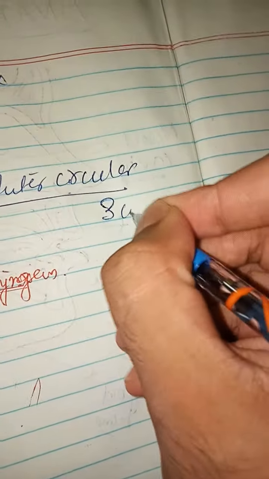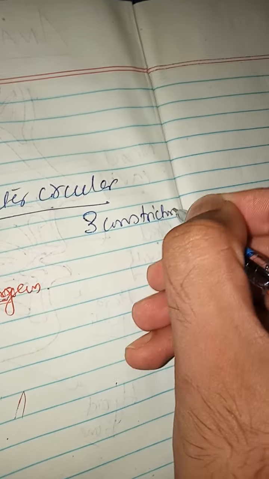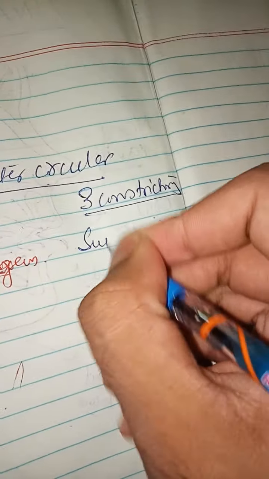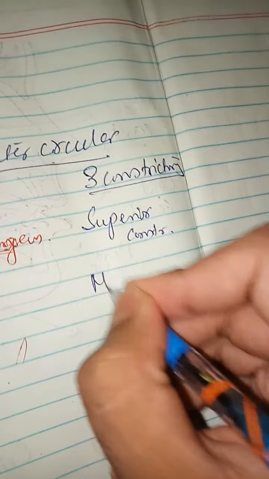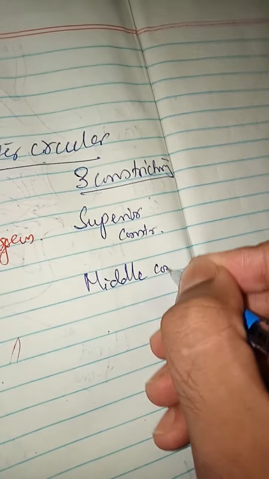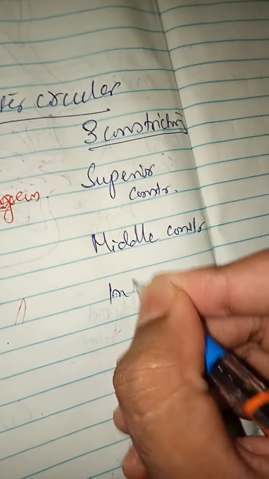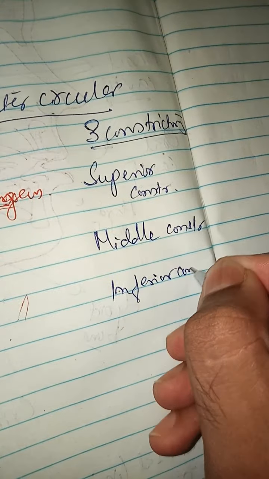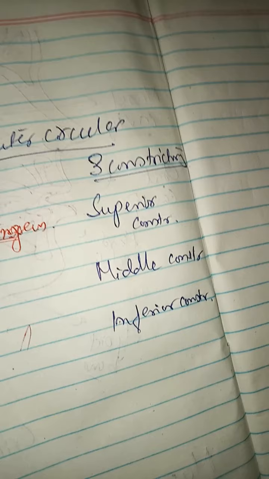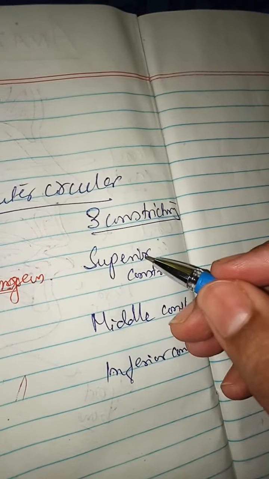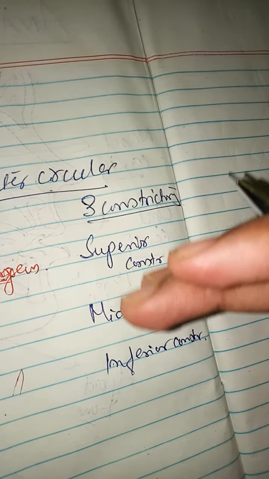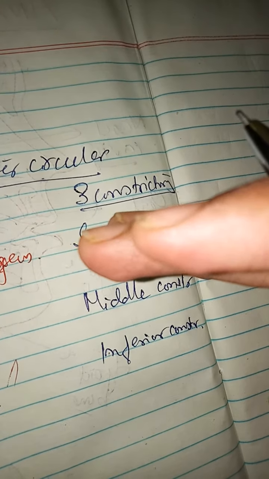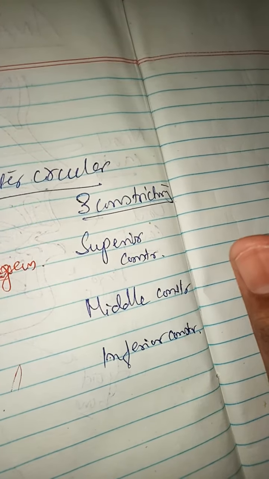Now the outer circular muscles. There are three constrictor muscles: superior constrictor, middle constrictor, and inferior constrictor. The uppermost part of the pharynx is the superior constrictor. The upper border of the superior constrictor is not attached to the base of the skull.